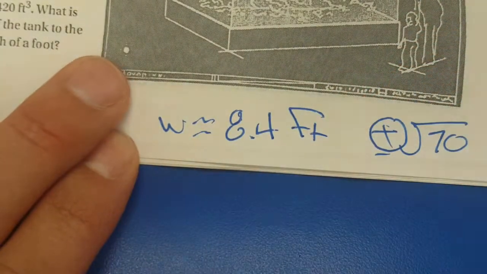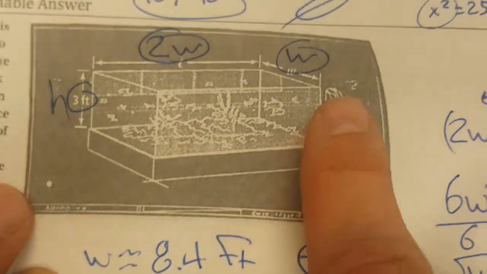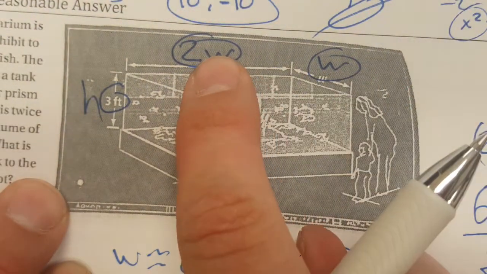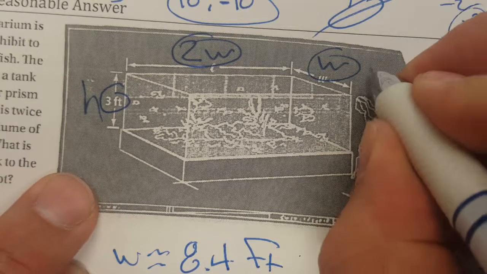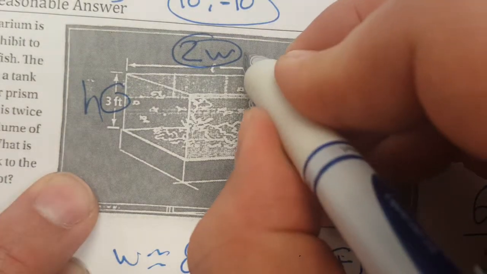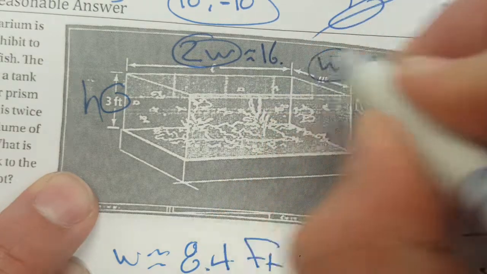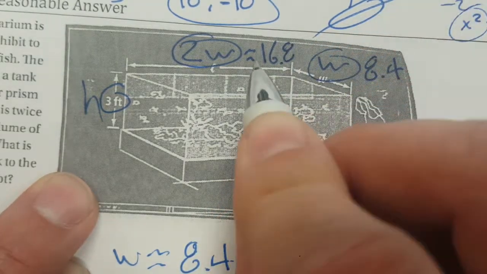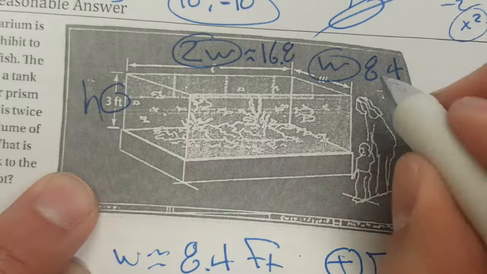Okay. Now if you needed the length, you could also find the length, because if the width is 8.4, the length is 2 of those. So I'm going to go and finish this thing off. The width is about 8.4. If you doubled that, this thing should be about 16.8 then. Okay, just double it. If W is this, then 2W would be about that.